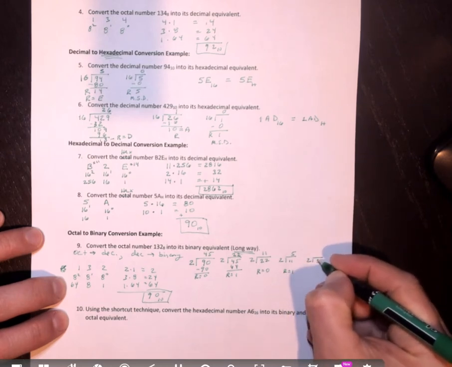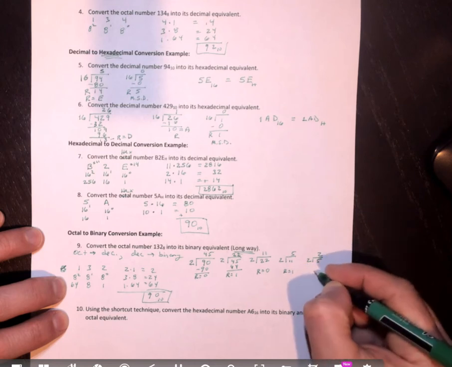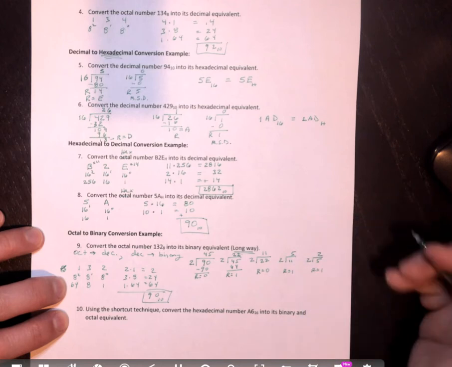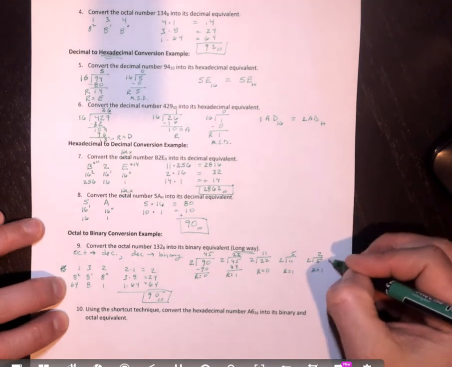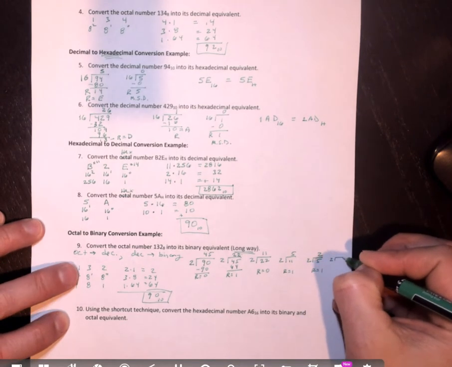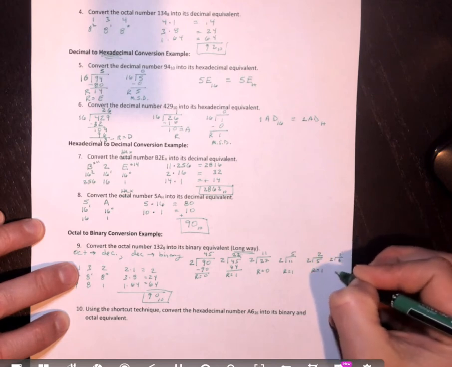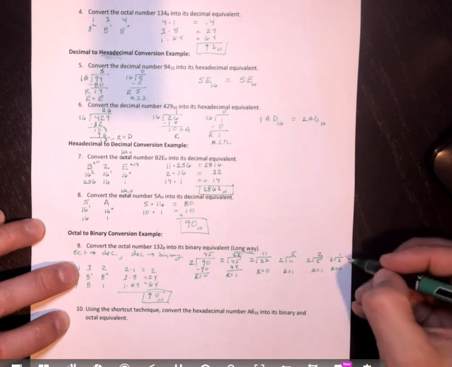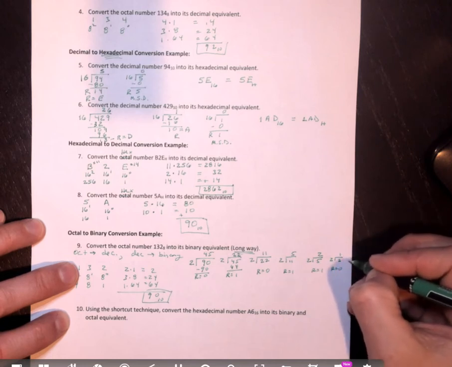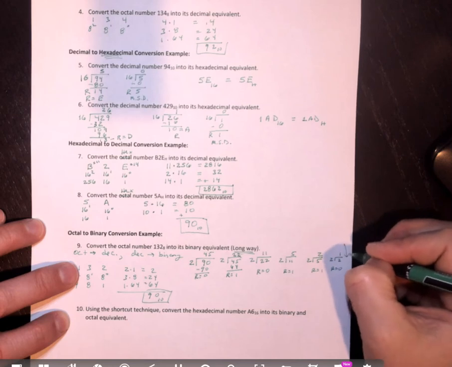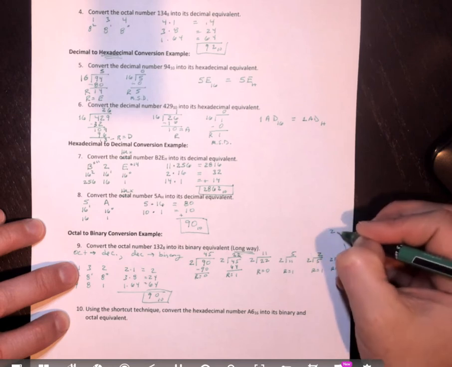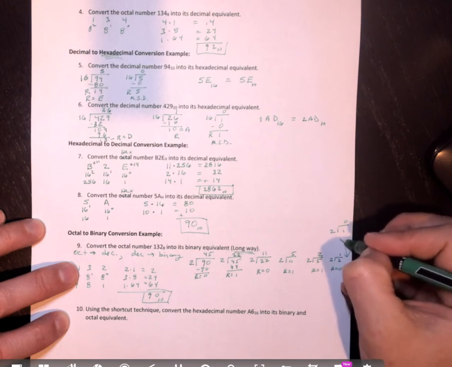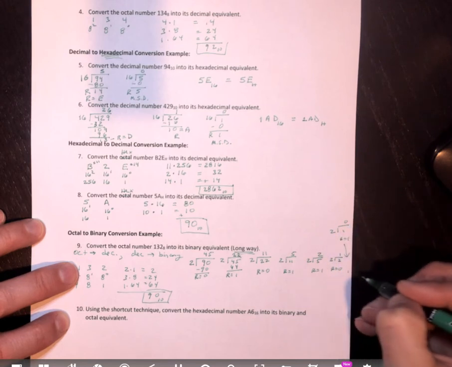Divide the 5 by 2, goes in twice, remainder 1. I was trying to keep it all in one row. Divide 2 by 2, goes in perfectly 1 time, right? No remainder. But we keep going until we get a quotient of 0. So you've got to go one more time. You're going to divide the 1 by 2, goes in 0 times, and you're going to get a remainder of 1. So there's kind of one more 1.